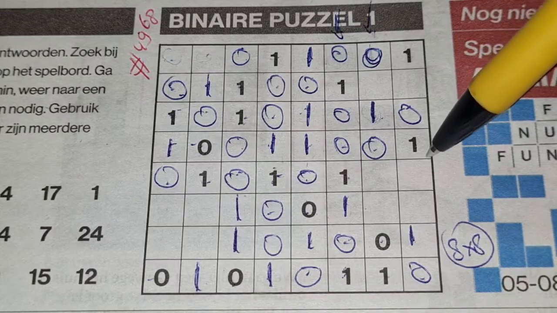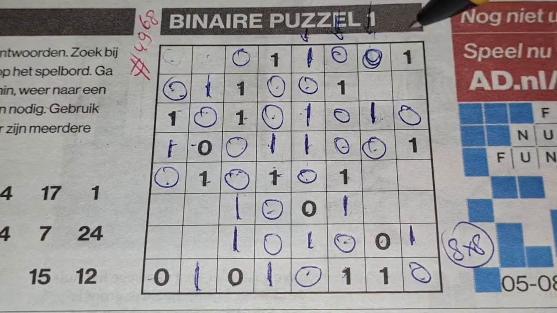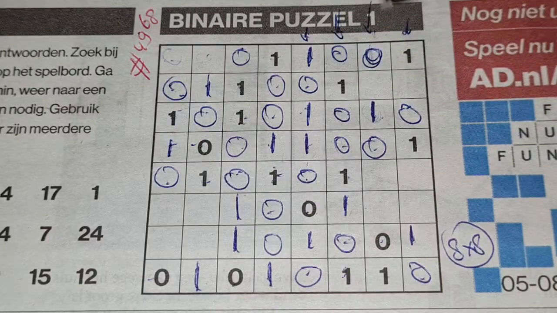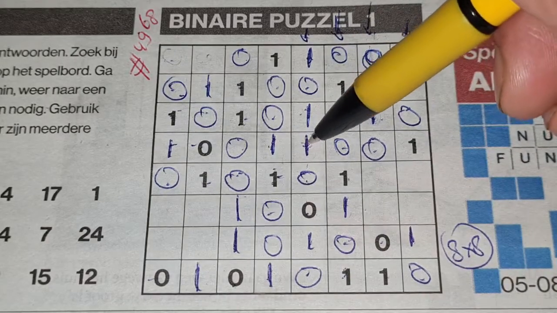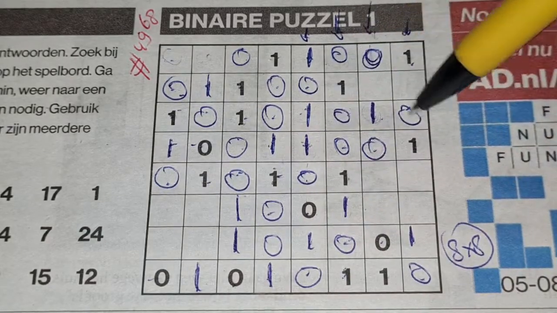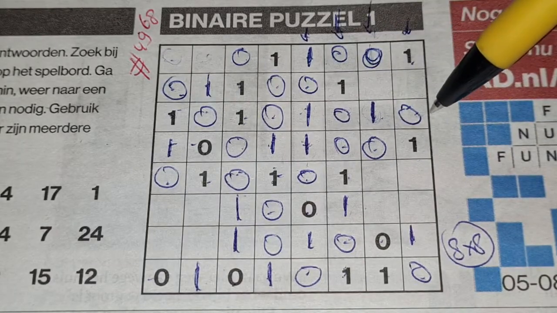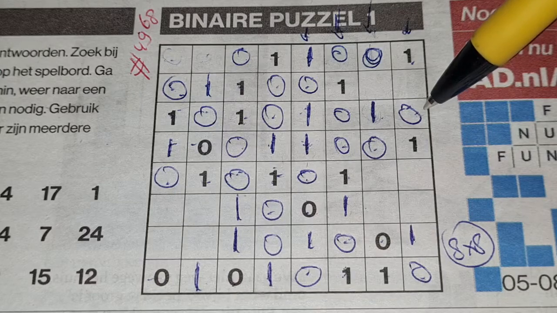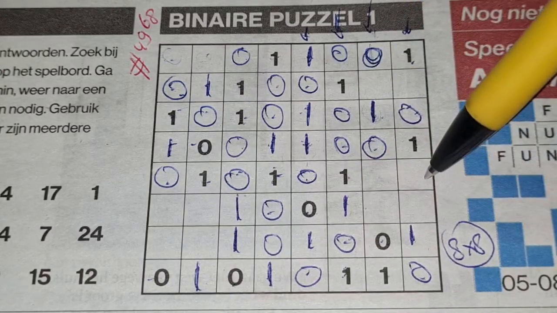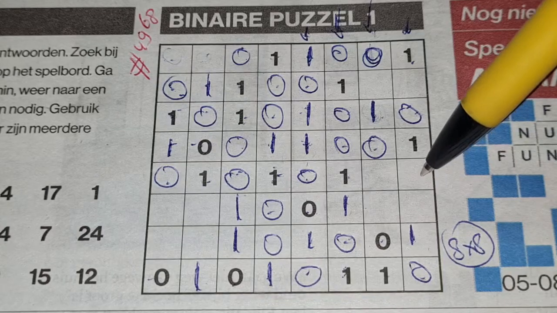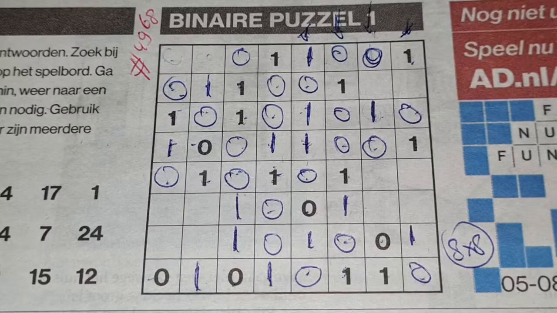Then, look. Also, this column and the last column. Look to the ones. Here one. Oh, wait. Oh, I've already filled this one. Okay. No. Almost. No. Wrong.